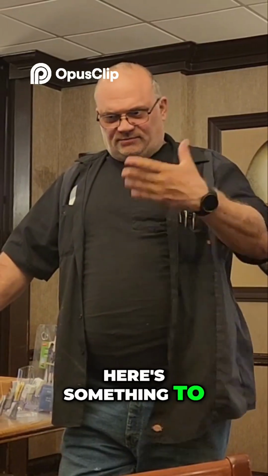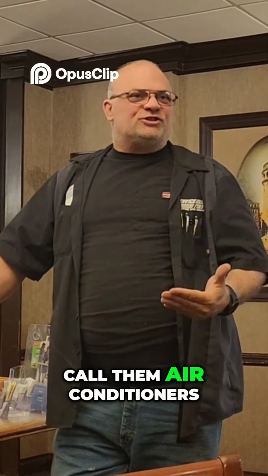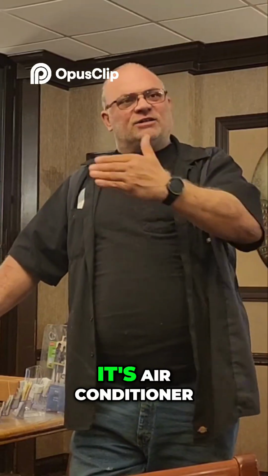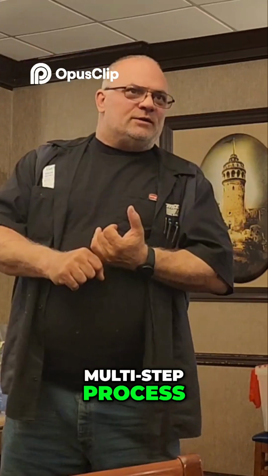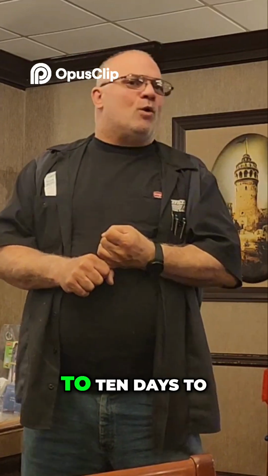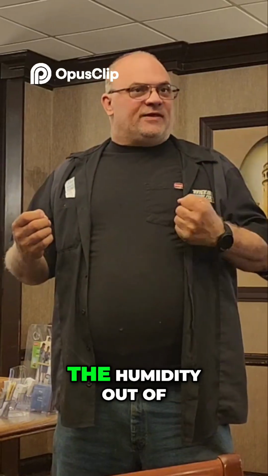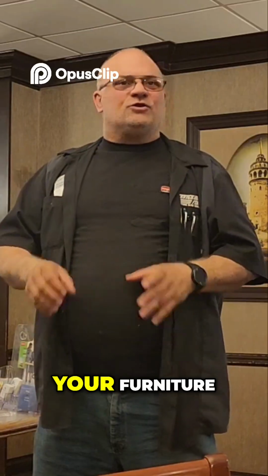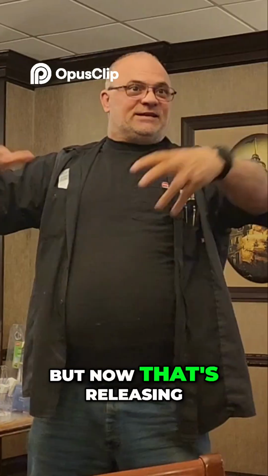There's multiple parts to air conditioning. And we call them air conditioners, not refrigerators. They're not freezers, they're not meat lockers. It's air conditioning, a multi-step process. One, we remove humidity. It could take 3 to 10 days to remove the humidity out of the house. You may have removed the humidity out of the air, but the walls, the sheetrock, the wood, your furniture are all still holding moisture. So you removed it from the air, but now that's releasing it into the air.